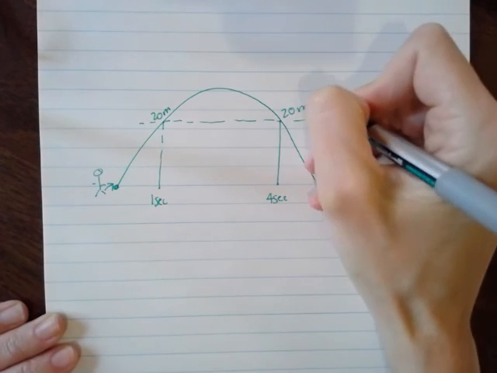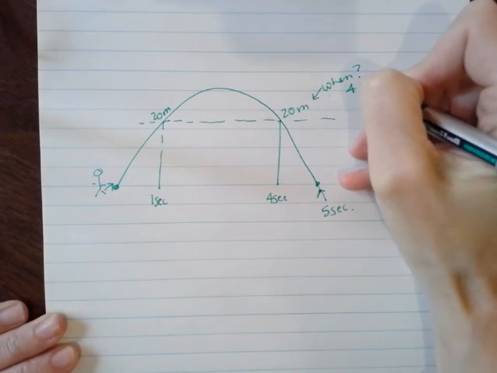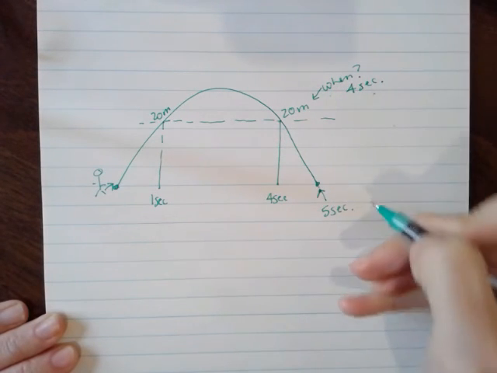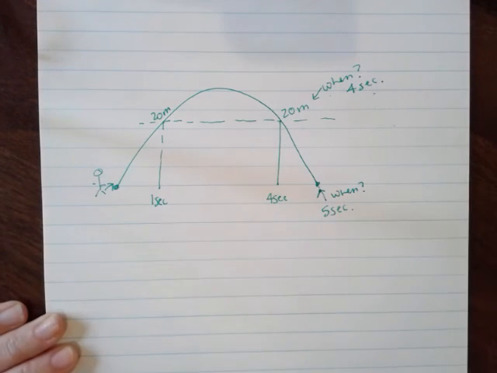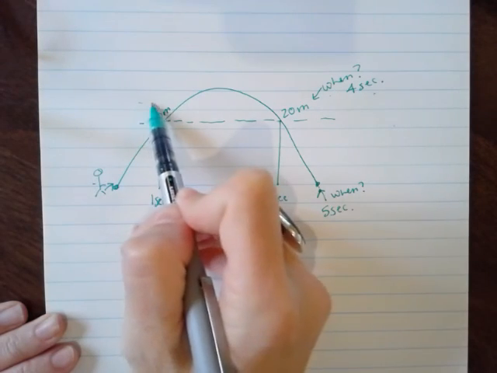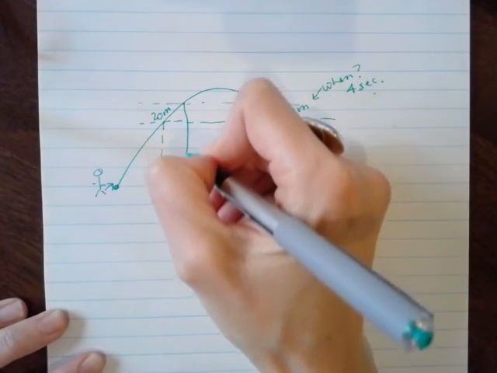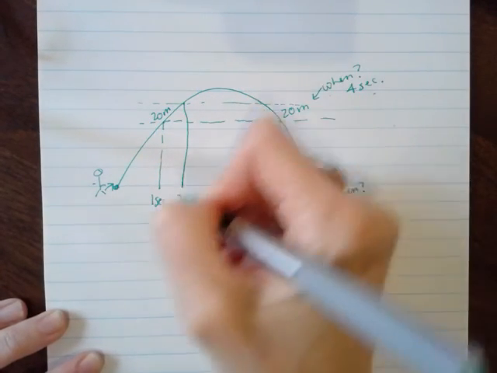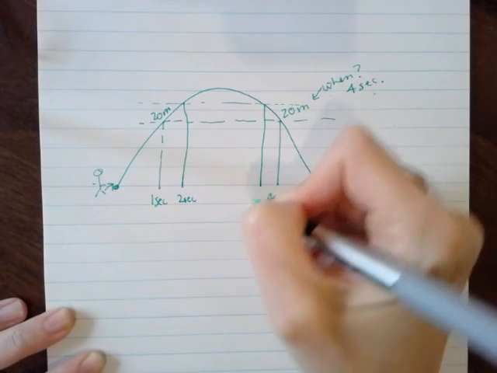So that's your when. It's at 4 seconds. And here is your when at 5 seconds. We could add what we also found to our drawing if we wanted to. This is at 2 seconds. This is at 3 seconds.